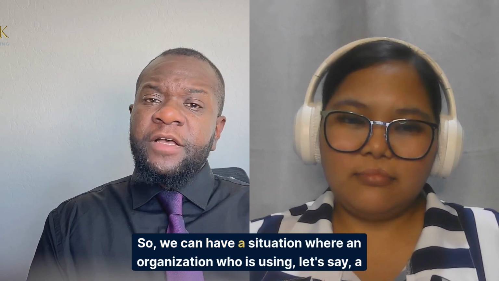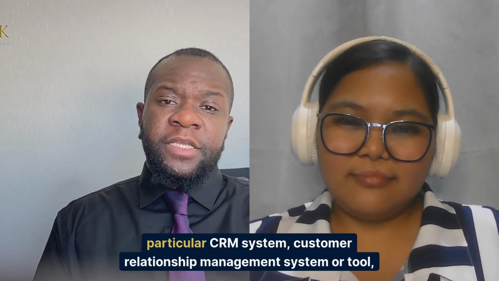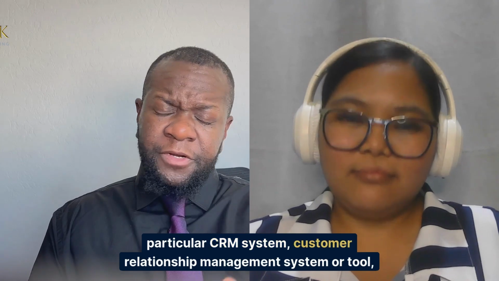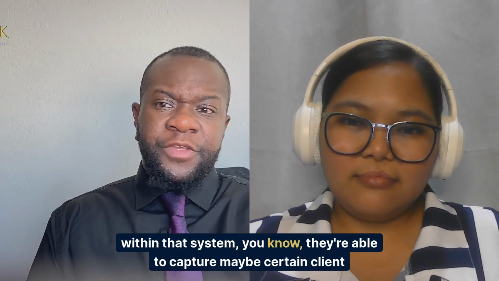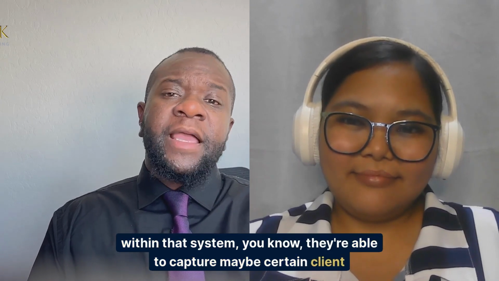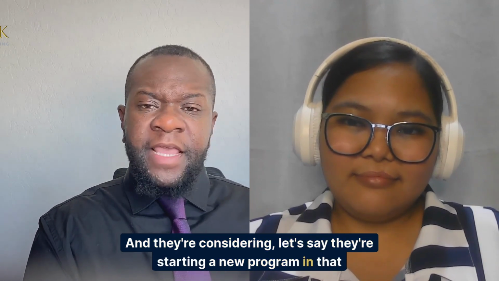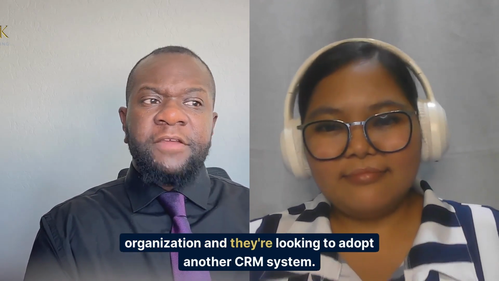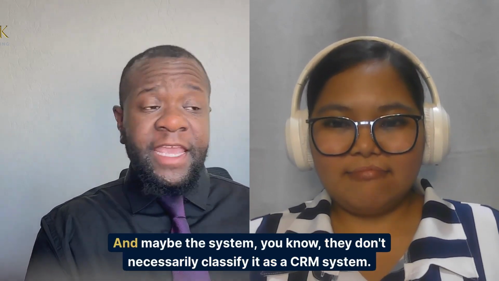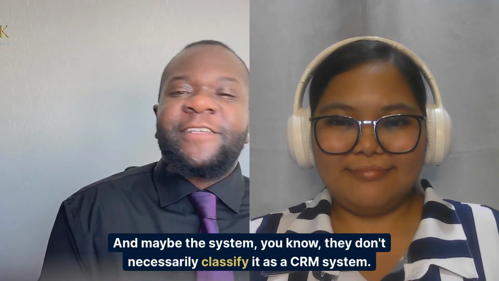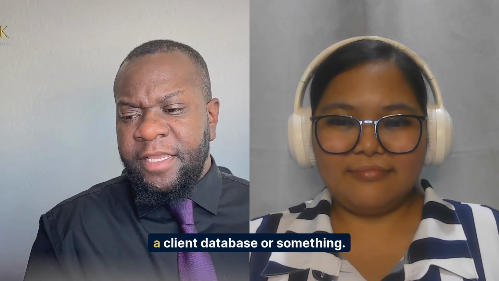We can have a situation where an organization is using, let's say, a particular CRM system, a customer relationship management system or tool. Within that system, they're able to capture certain client information. They're starting a new program in that organization, and they're looking to adopt another system. Maybe they don't classify it as a CRM system; maybe they just classify it as a client database.